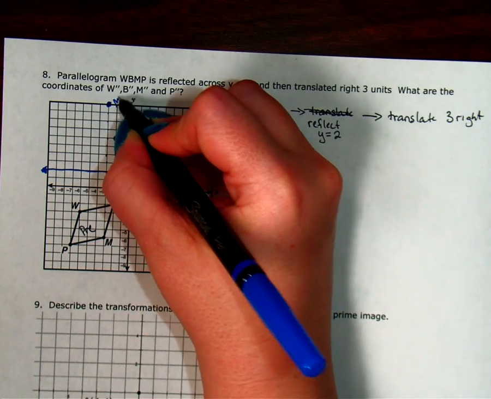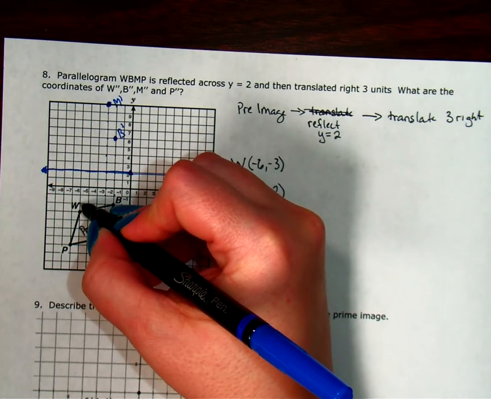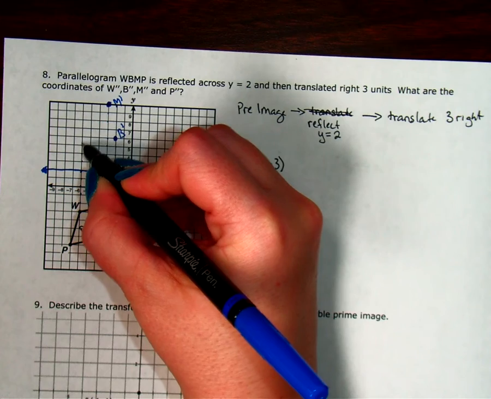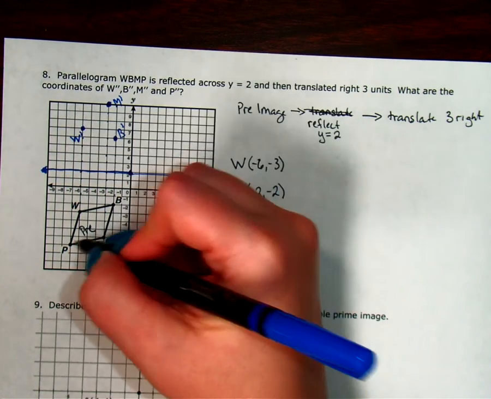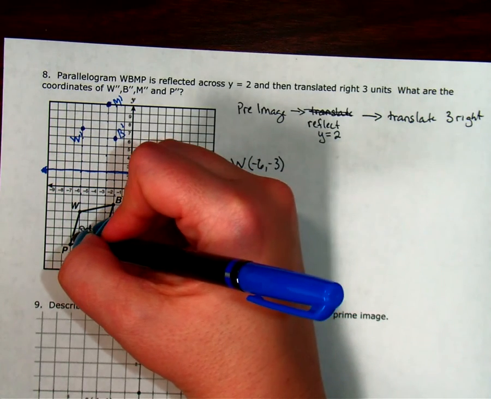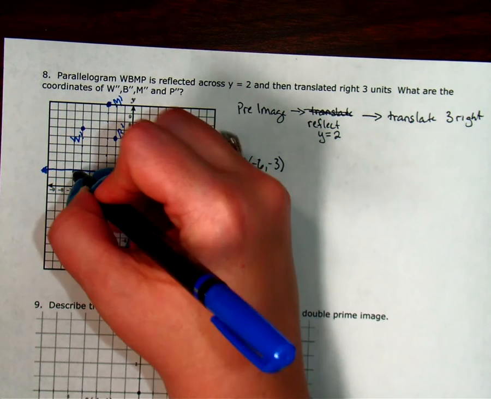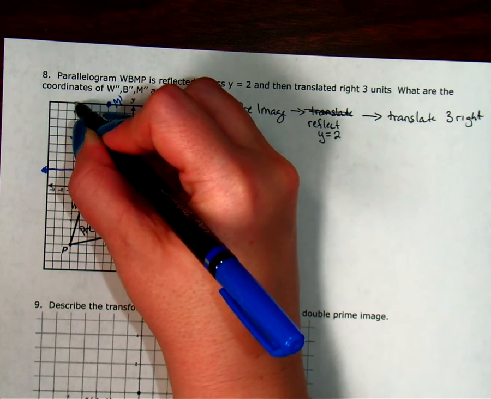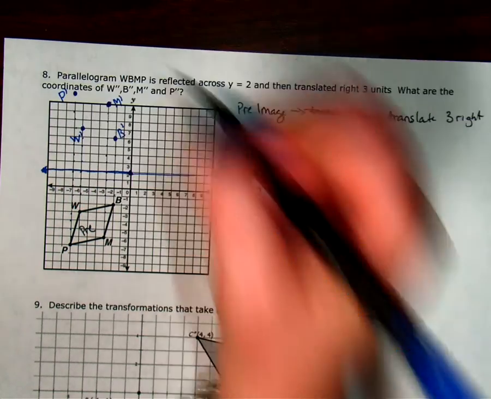This is M prime. This was B prime. W is 1, 2, 3, 4, 5, so 1, 2, 3, 4, 5. That's W prime. P, I think that one's going to fall off the graph, but let's move it. 1, 2, 3, 4, 5, 6, 7, 8, 9. That's okay. This is P prime.